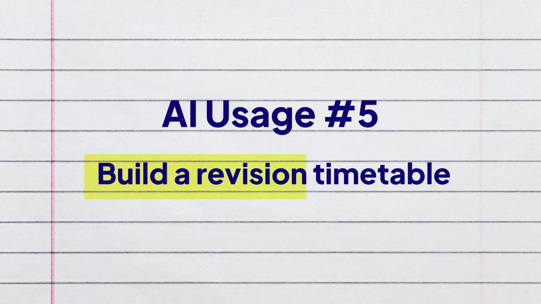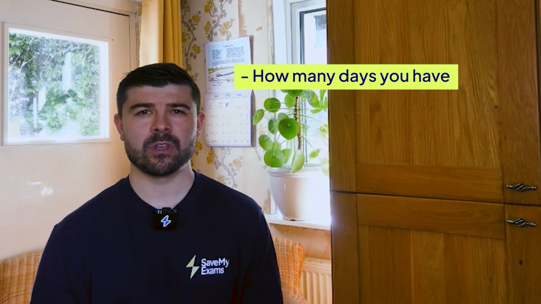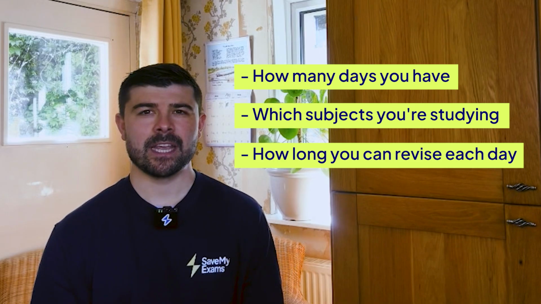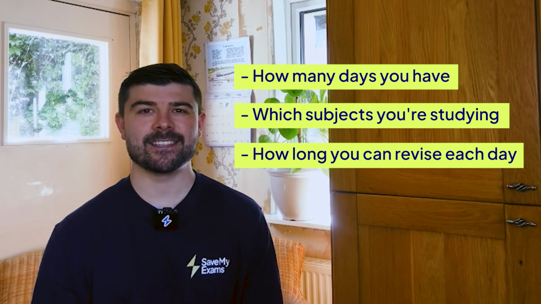Another way to use AI to help you study is by asking it to build a revision timetable. Are you feeling overwhelmed by everything you need to cover? AI can help build you a study plan in seconds. Just tell it how many days you have until your exams, which subjects you're studying, and how long you can revise each day. It'll generate a structured plan instantly.